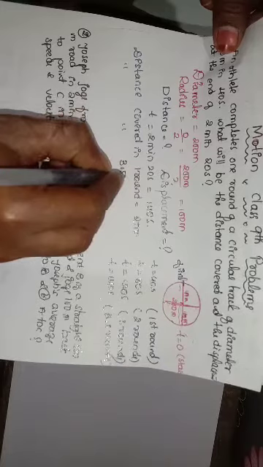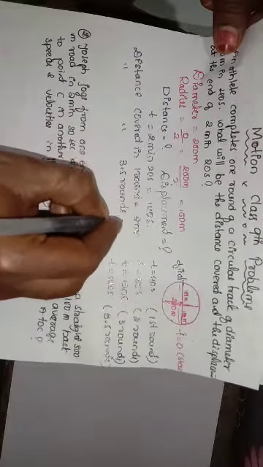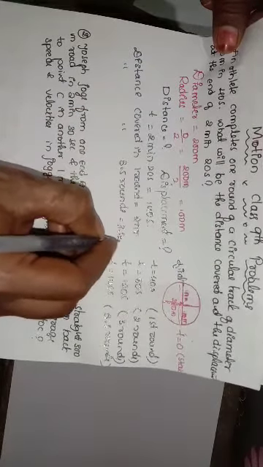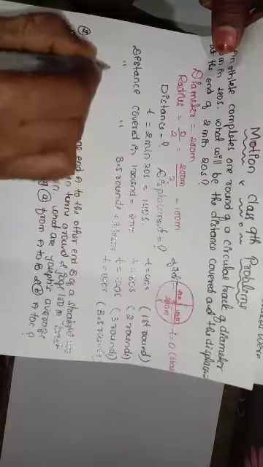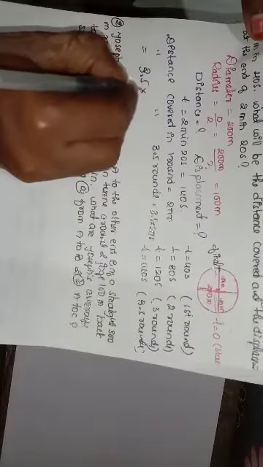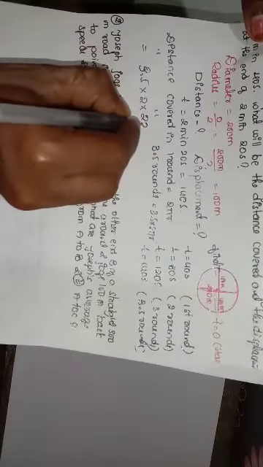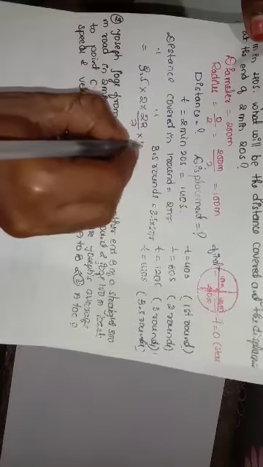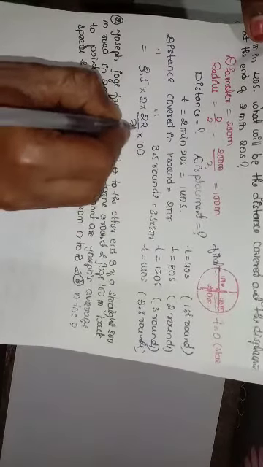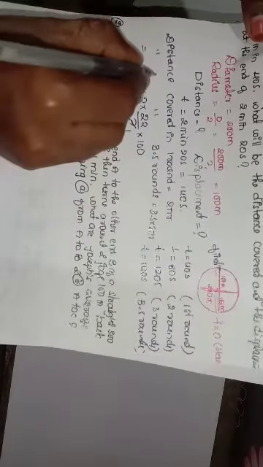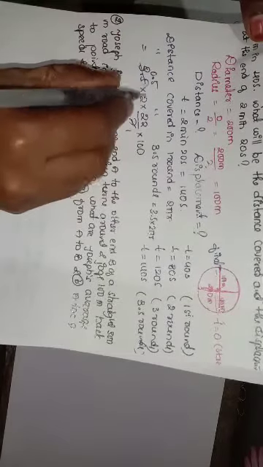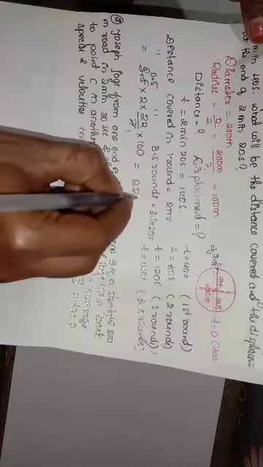So distance covered in 3.5 rounds is equal to 3.5 into 2 pi r, that is 3.5 into 2 into pi value 22 by 7 into radius 100. Multiplying, we get 2200 meters. This is the distance covered.